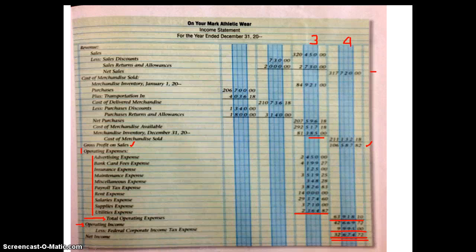So you're going to go ahead and take out your demonstration problems, and you are going to complete demonstration problems 19-1, 19-2, 19-3, and 19-4. Good luck, and we will have the answers for you when you are in class.